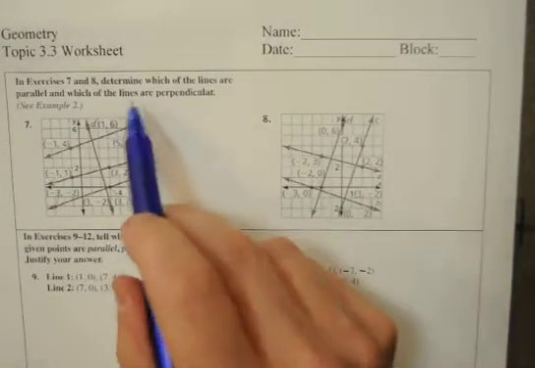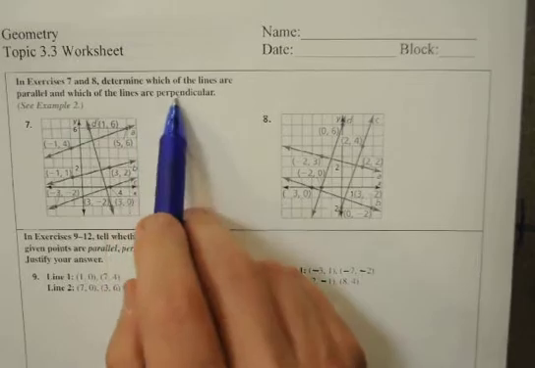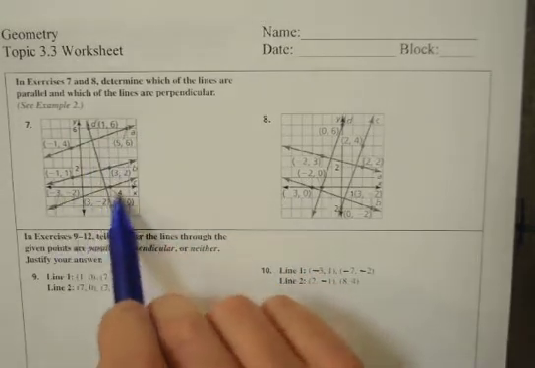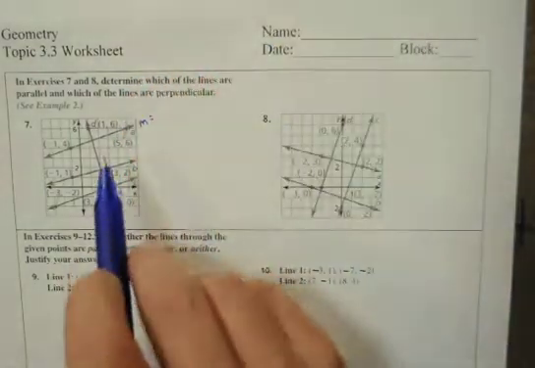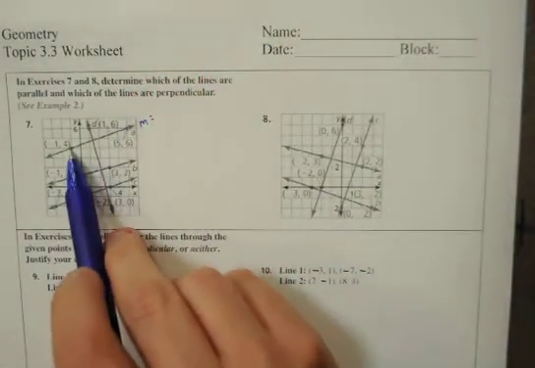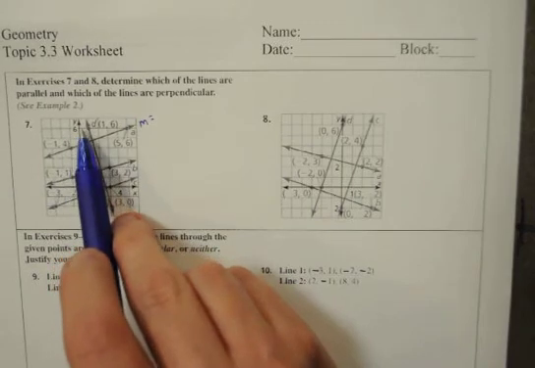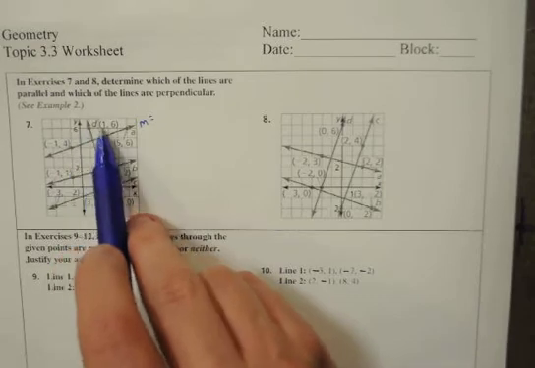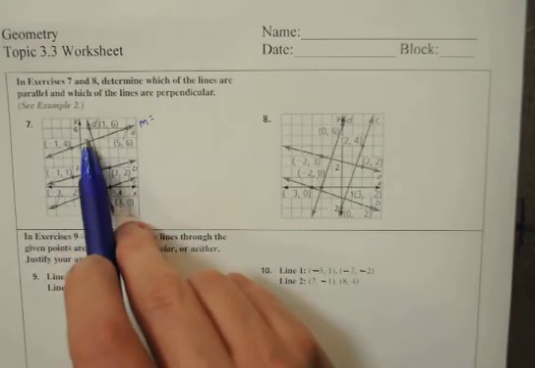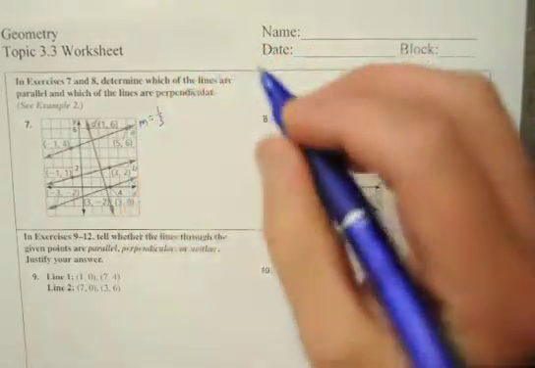Here we go. Number 7, determine which of the lines are parallel and which of the lines are perpendicular. So really what we need to do is find the slopes of all of these lines. The slope of this line, going from here to here, is up 2 over 1, 2, 3, 4, 5, 6. So up 2 over 6, which is the same as up 1 over 3. Up 1 over 3.